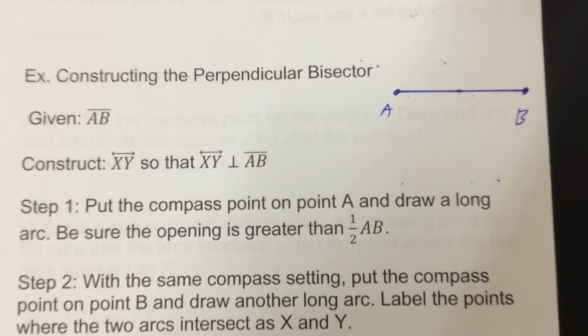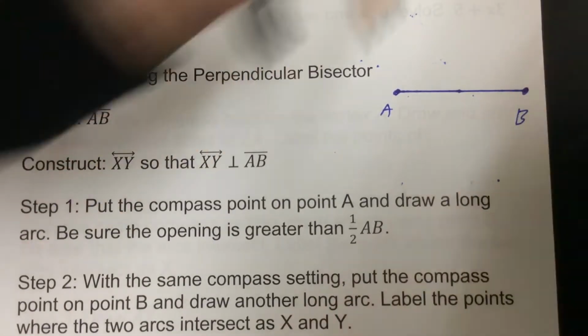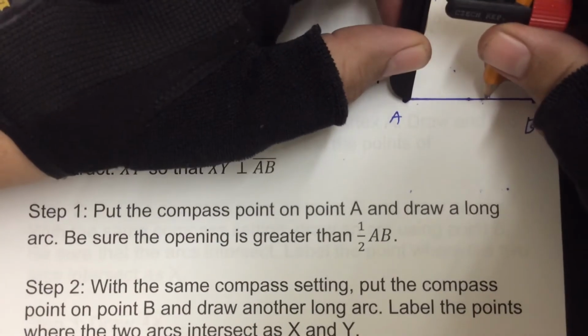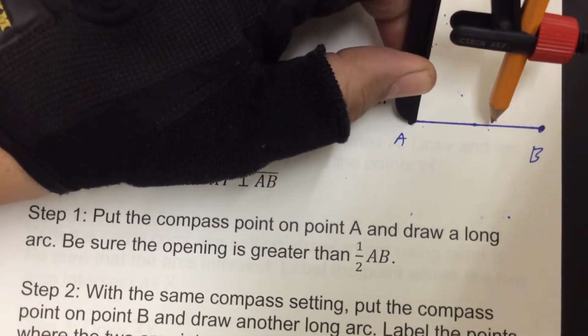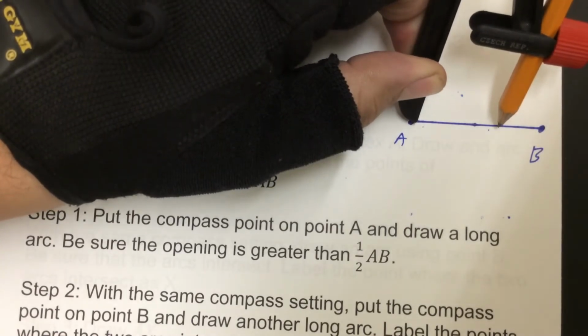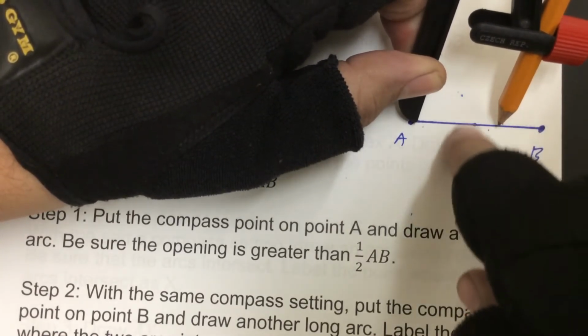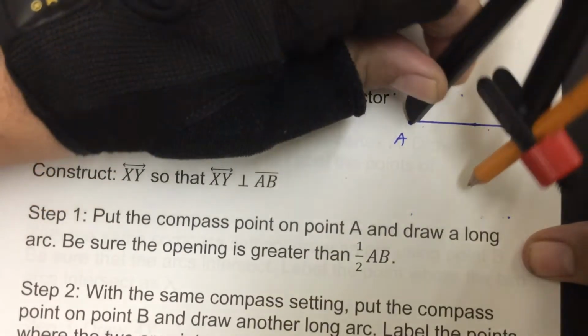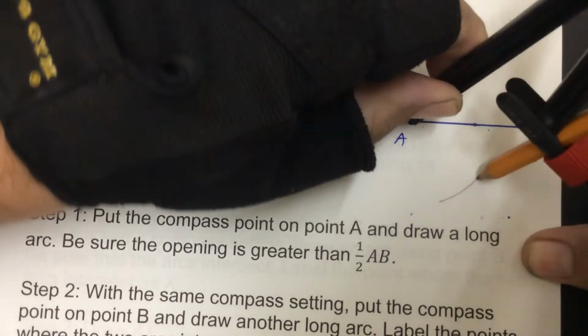So, after we have our line, here we're going to take our compass and put it on A. Let's slide it over just a little bit. We need to make sure our other one's going to be at least halfway. If halfway is somewhere in here, we want to be past it. We want this side to be shorter than our other side. And then we're going to draw a nice big arc.